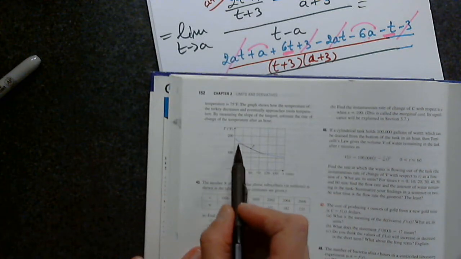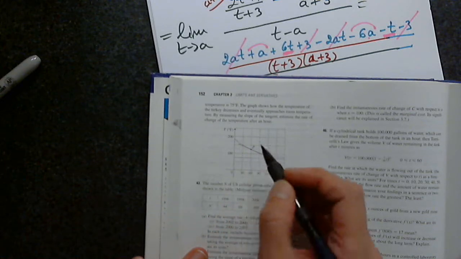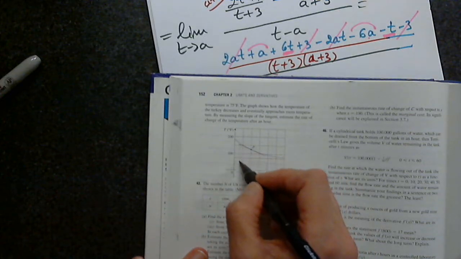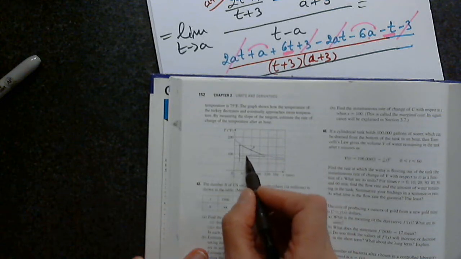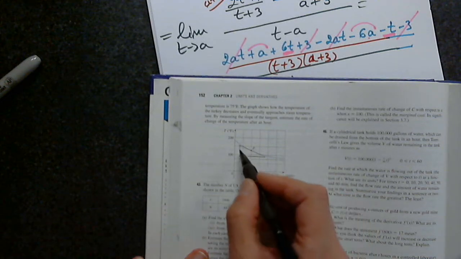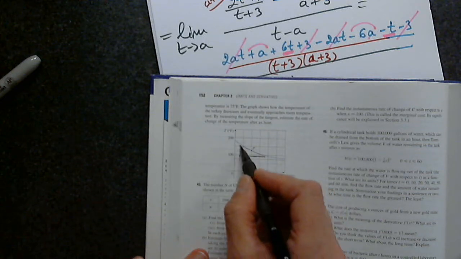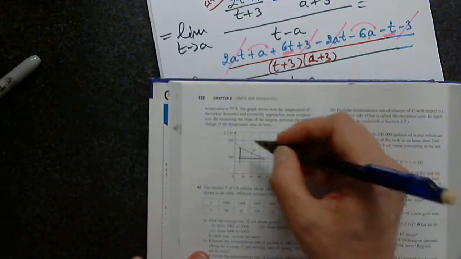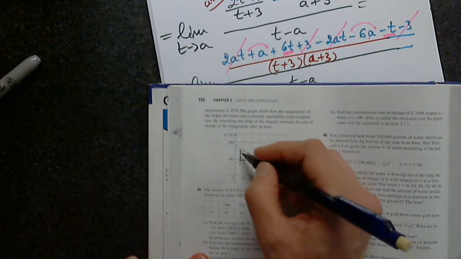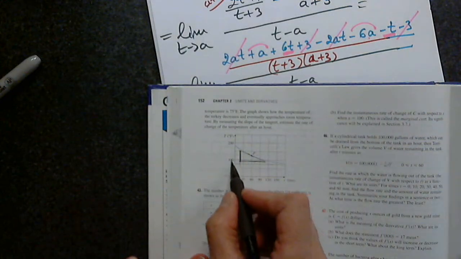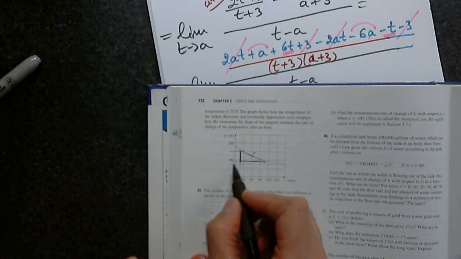I see already they drew the tangent line. I'm going to try to estimate rise over run. Obviously the slope of the tangent line here will be negative. The temperature decreases. So what about the rise? Hard to come up with, right?